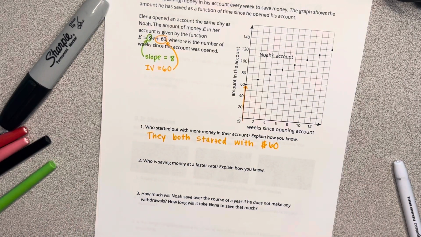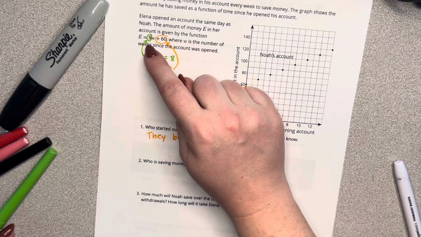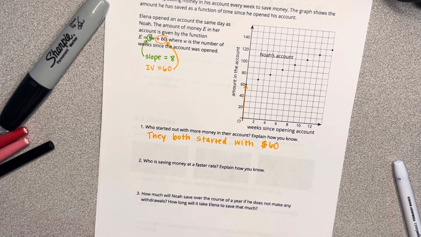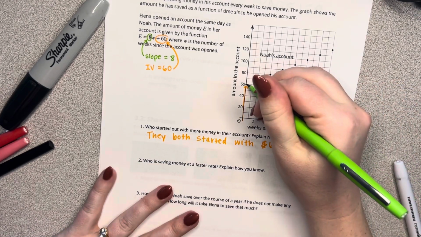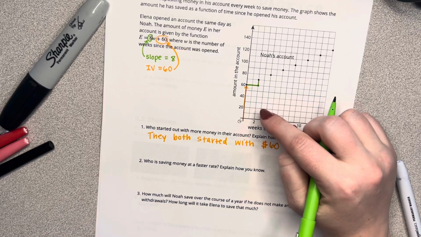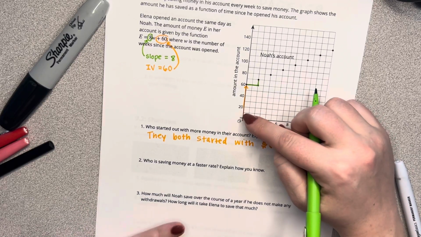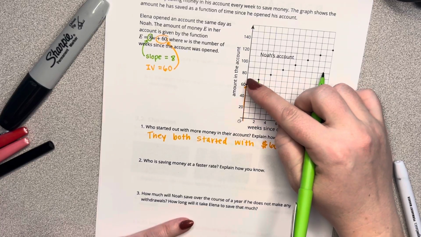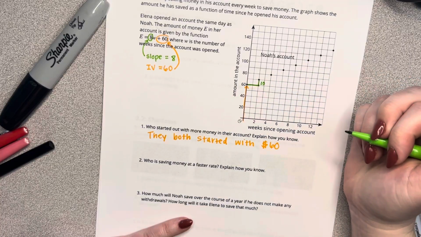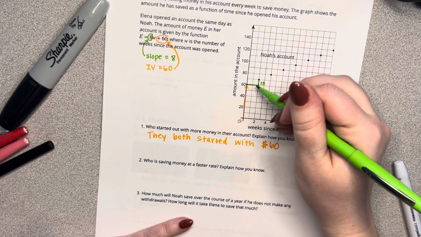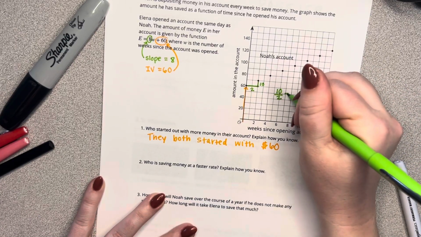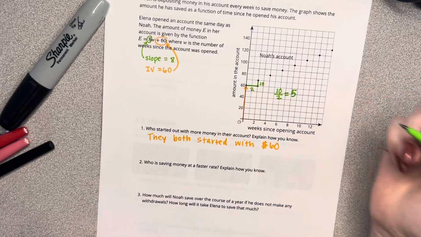Who was saving at a faster rate? We've already discussed that Elena would be saving 8, so $8 per week. So let's look at what Noah is saving by. So I'm gonna draw a triangle. This is going up by 10s, even though the 20s are the only thing that is labeled. So this would be 10, 20, 30, 40, 50, 60, 70. So from 60 to 70, that would mean it's going up by 10, and this is a total of 2 weeks. So if it's 10 in 2 weeks, that would mean the slope is 5. 10 divided by 2 is 5.